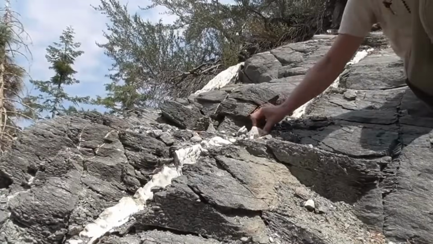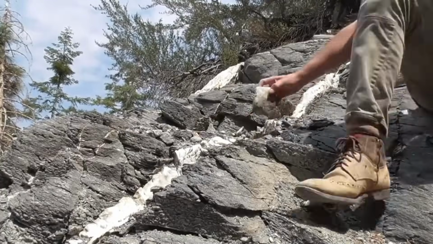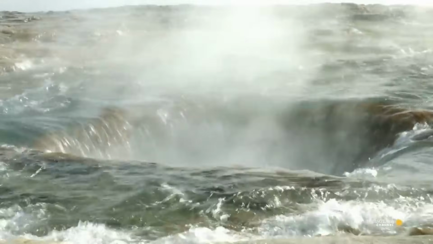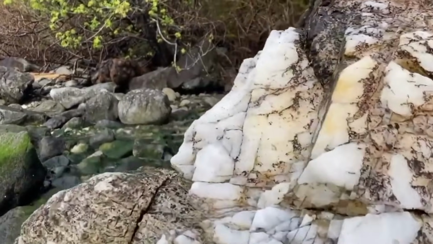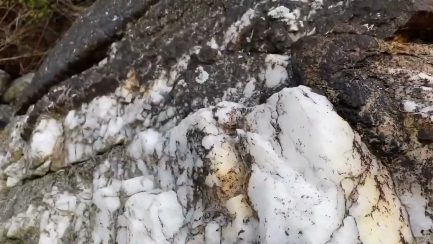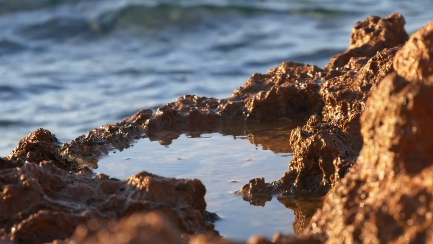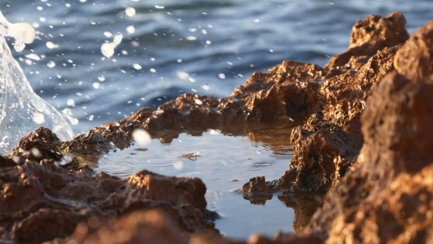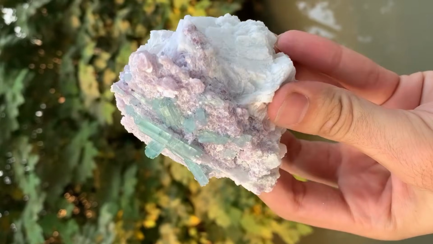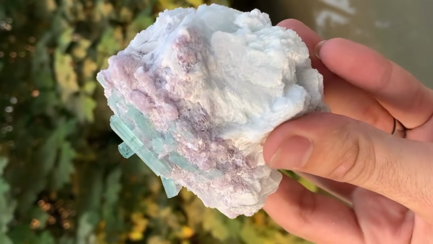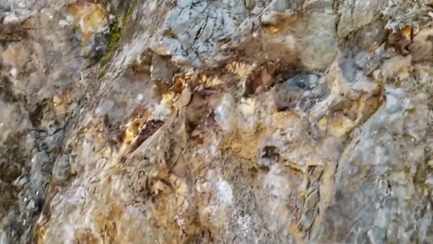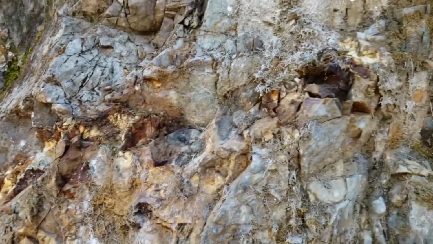Linear veins. These are straight or slightly curved lines cutting through host rock. They often indicate hydrothermal activity, where mineral-rich water fills cracks over millions of years, leaving behind veins of crystals. These linear veins can vary in thickness from mere millimeters to several centimeters, and they are often the first indicator that gemstones may be present below the surface. Observing the orientation and color of these veins can give clues about the type of minerals inside.